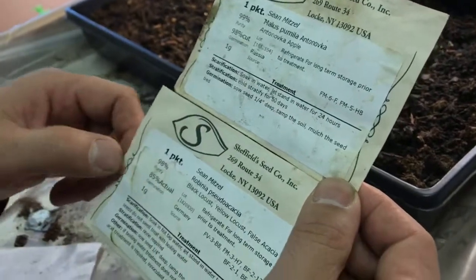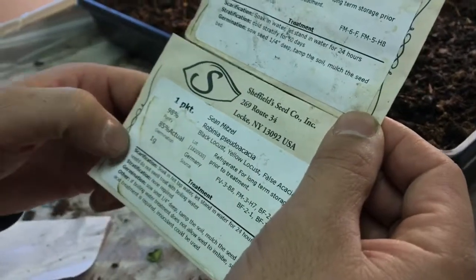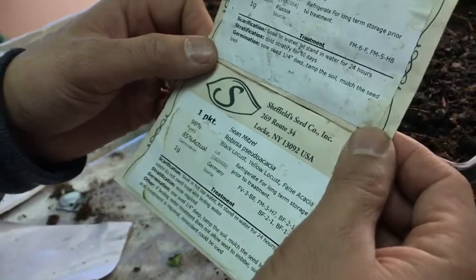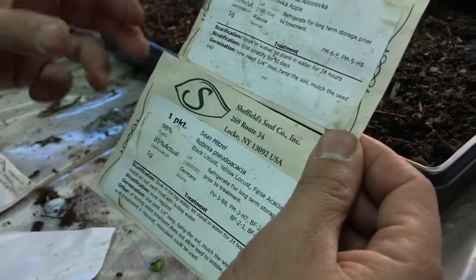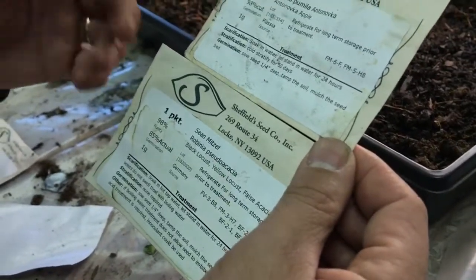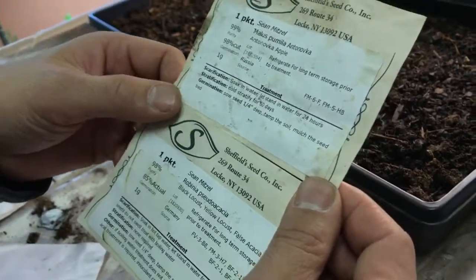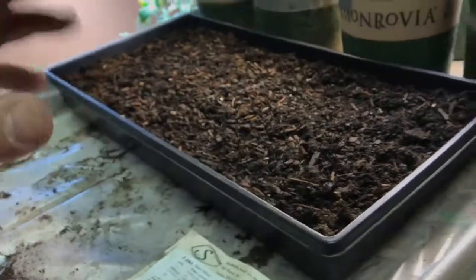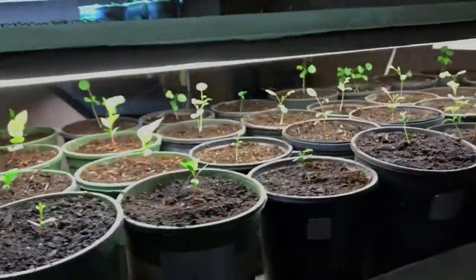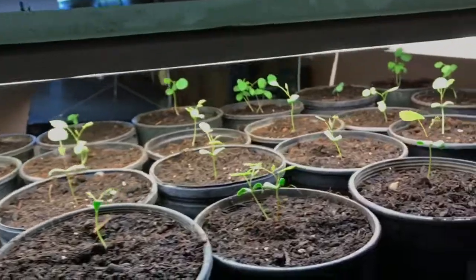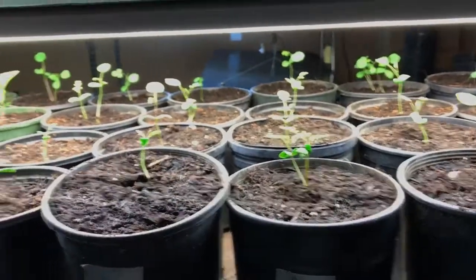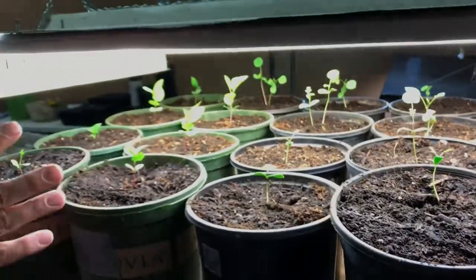Black locust, on the other hand, doesn't require stratification, only scarification. So we did that by soaking it in hot water, not quite boiling, just below boiling, and let that stand for 24 hours, and then we sowed it, and you see the germination. If you look over here, this is Antonovka apple and black locust. So again, scarification and stratification for this.